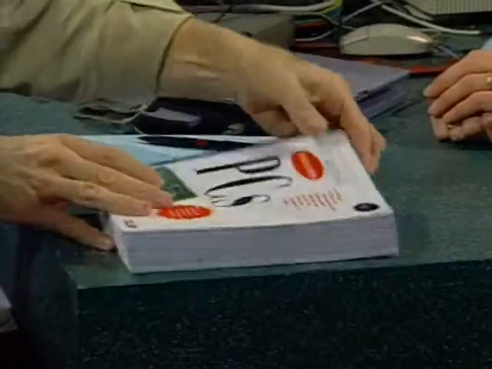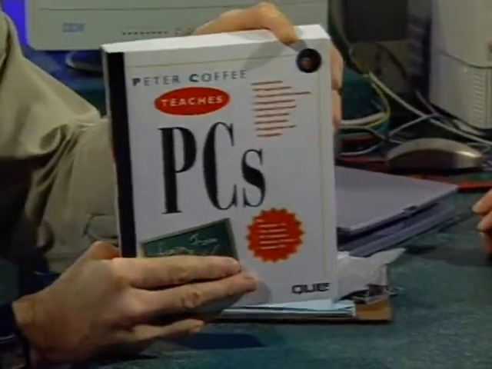Thanks, Stuart. All right, well, if you're having a computer problem but might be hardware, like we just talked about, more likely than not, it is related to your operating system or your applications, your software. And to look at the software side of fixing your PC, our guest expert next is Peter Coffey. Peter is with PC Week magazine and author of this book, Peter Coffey Teaches PCs.